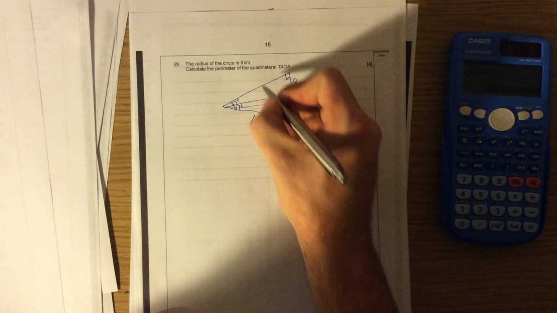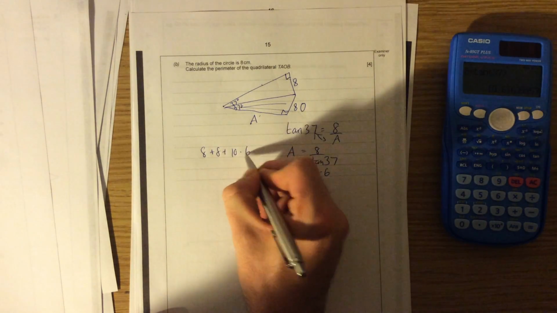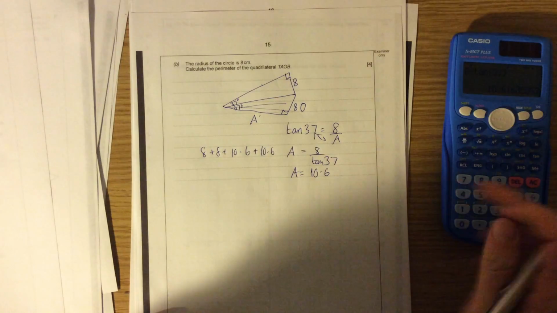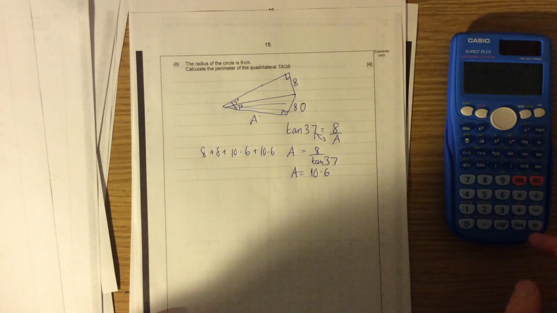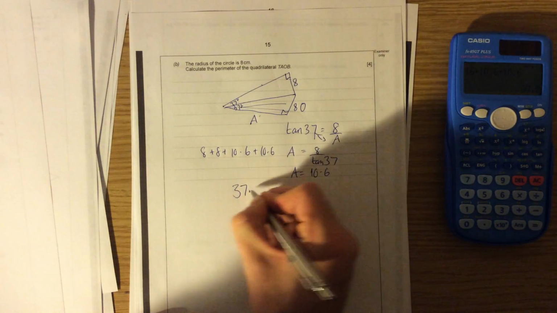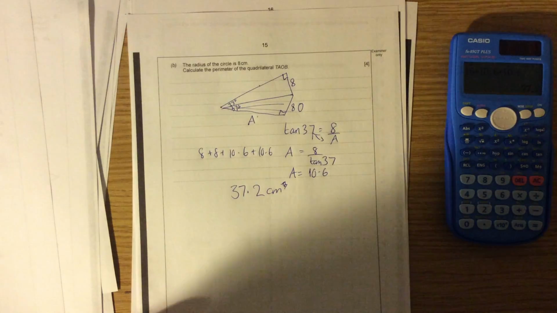Now we know that these two lines are the same, so we have 8 plus another 8 plus a 10.6 plus a 10.6, so in total we have a perimeter of 37.2 centimetres.